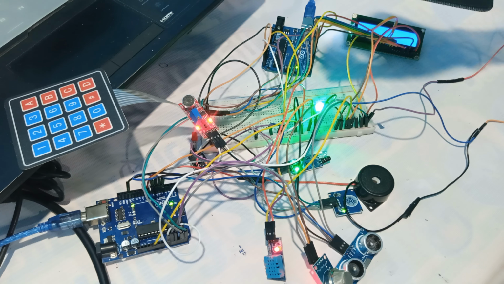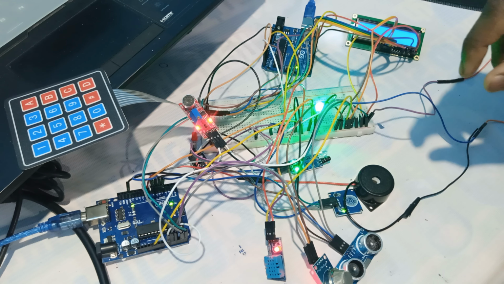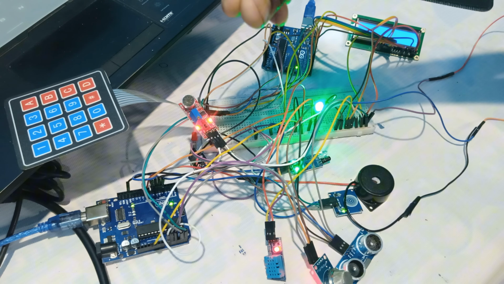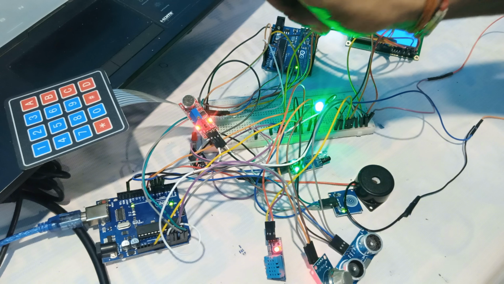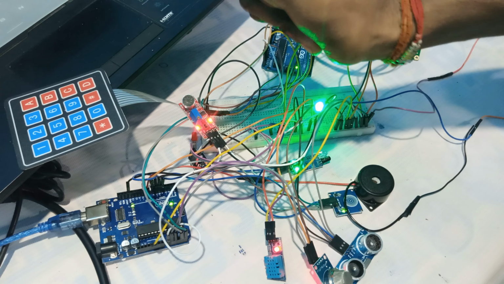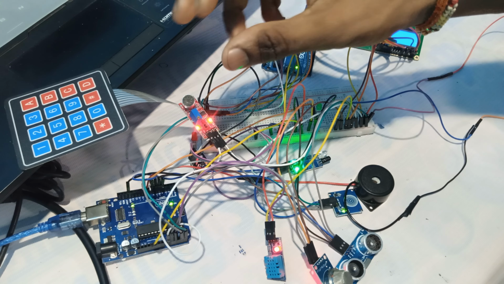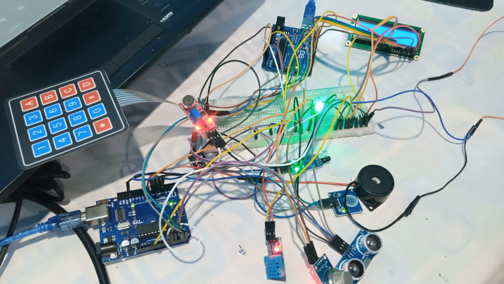You can see the buzzer and the LED are blinking. Again I am trying.